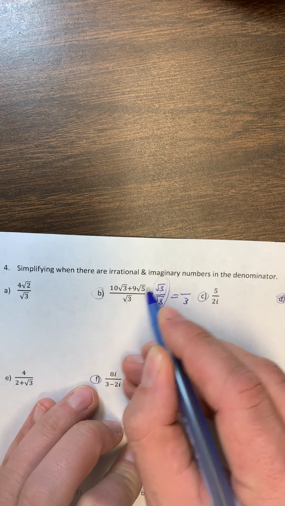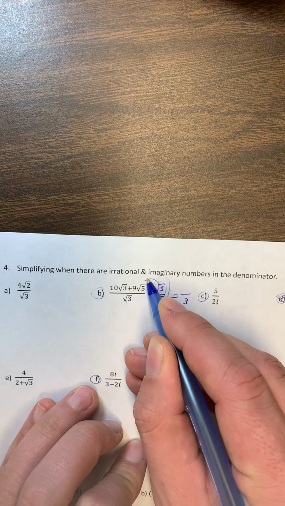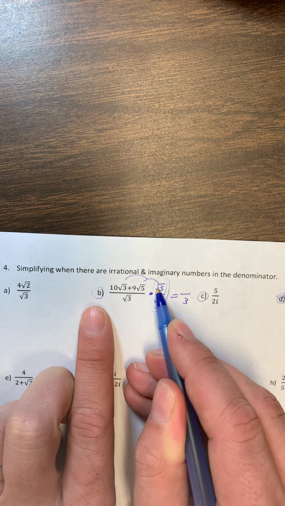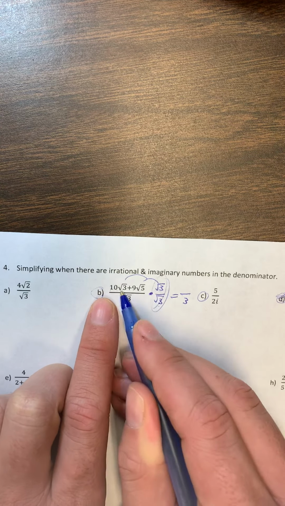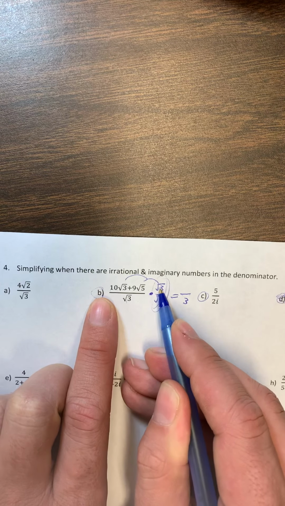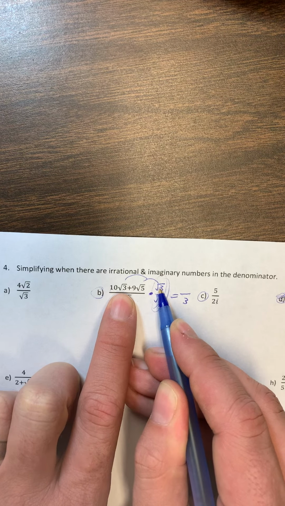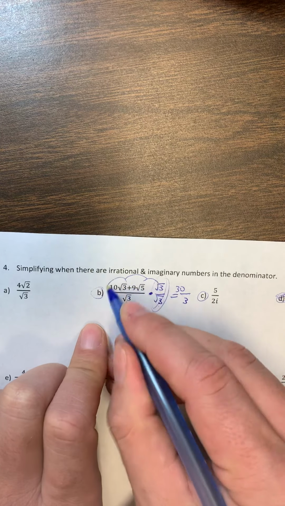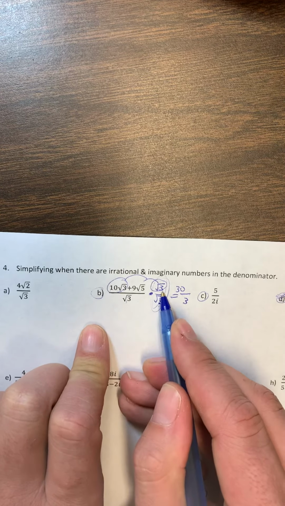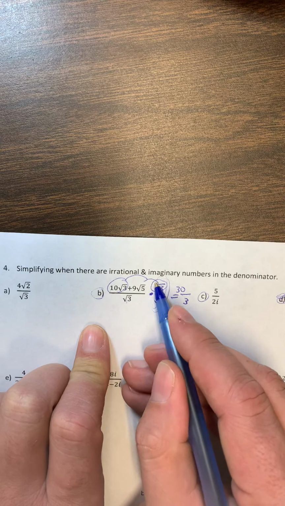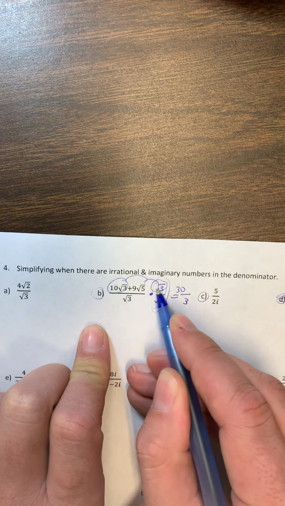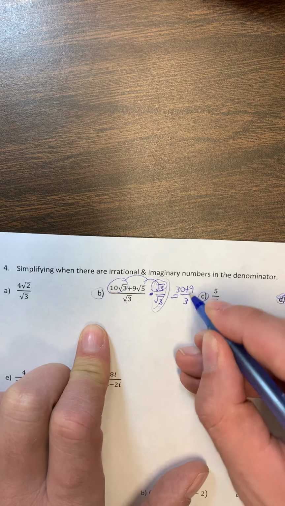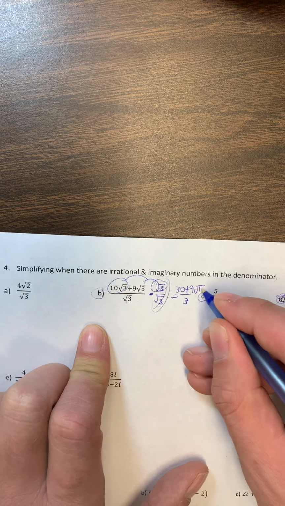Here we have a monomial times a binomial, so the monomial will multiply times both. 10 square root of 3 times square root of 3, I hope we're getting used to this by now, square root of 3 times square root of 3 is 3. So 10 times 3 is 30. Notice there are no square roots left anymore when we multiply 10 square root of 3 times square root of 3. On the other hand, when we multiply this one, 9 square root of 5 times square root of 3 is going to be 9 times 1 is 9. Square root of 5 times square root of 3 is square root of 15.